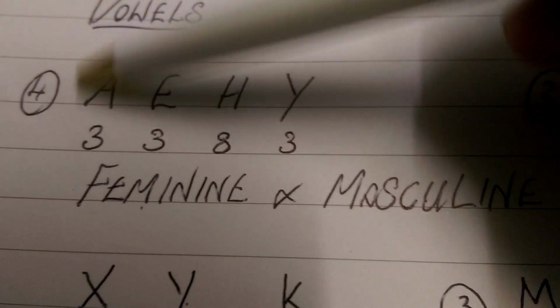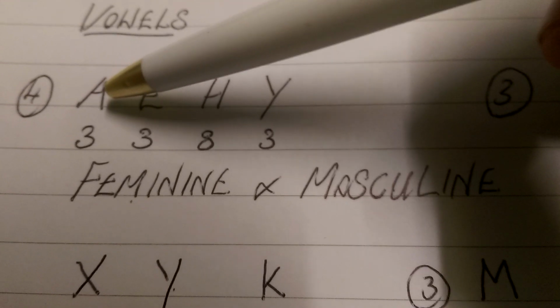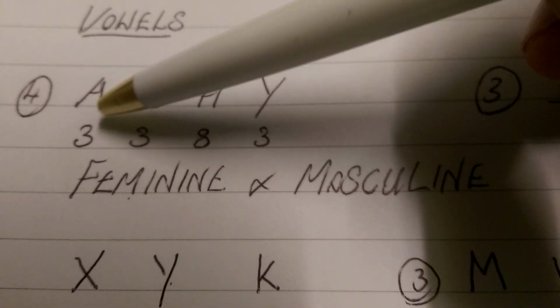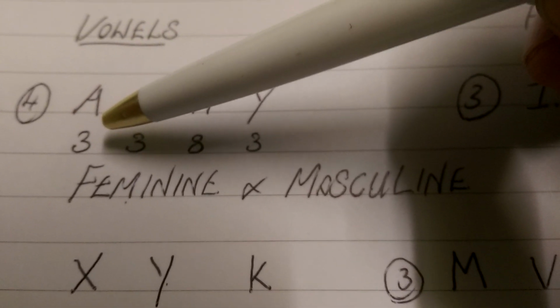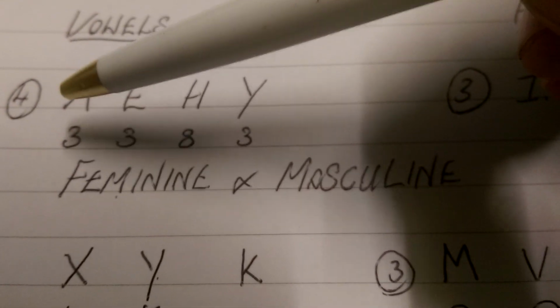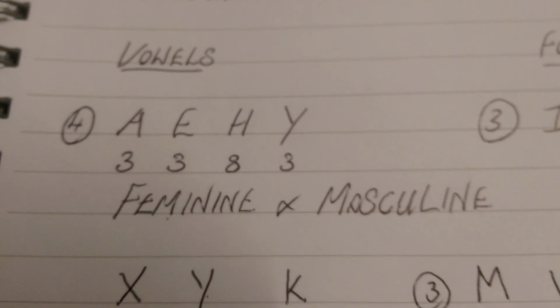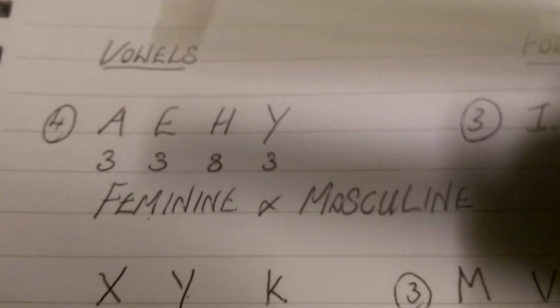Now, the actual shapes of the letters are very interesting as well. If you look at the A, you've got basically a pyramid shape. You've got the bar there. So you've got the hierarchical system. So you have the alpha or the all-far. And it's very similar, obviously, to the dollar bill with the pyramid on the back with the all-seeing eye. It's basically the same shape.